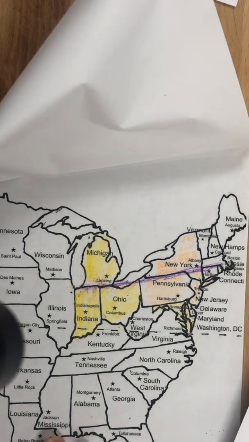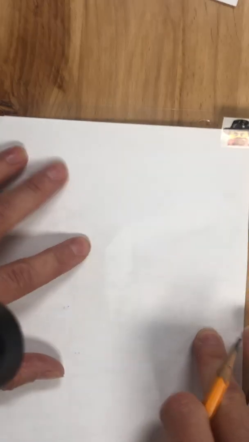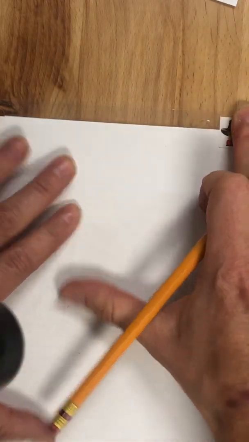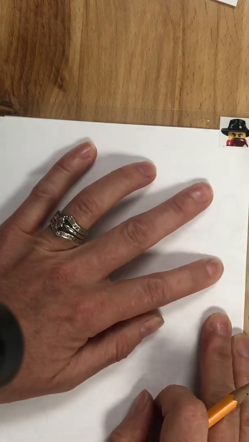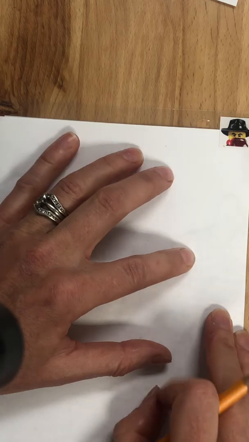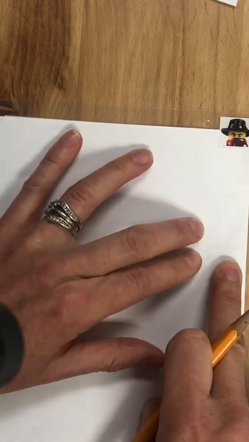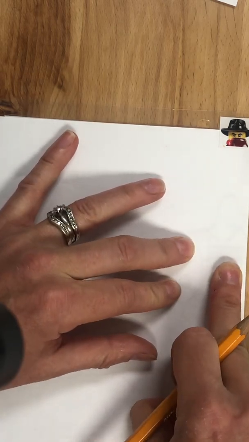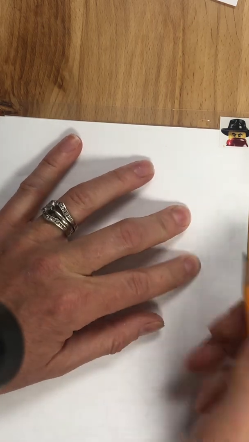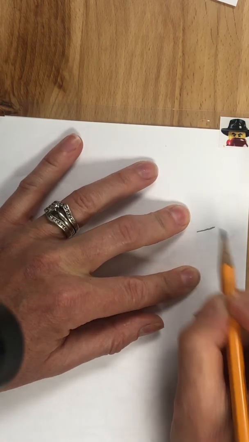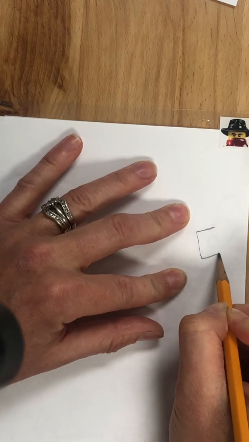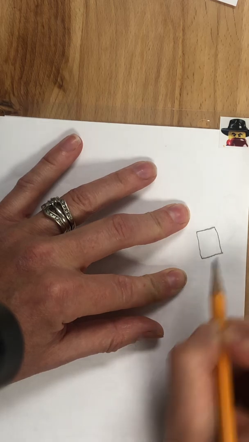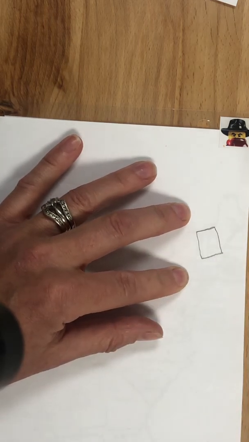Okay? All right, so now go ahead and lay your paper over the top of your map, and we're going to draw it out. All right, so always we start in the same place, always that same rectangle. And as you're tracing this, I would say this is the most important rectangle.